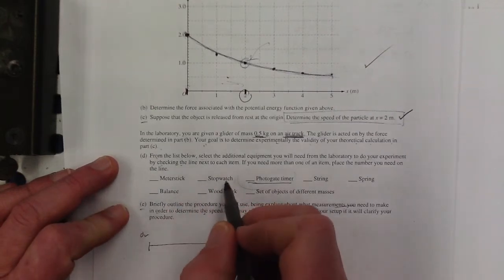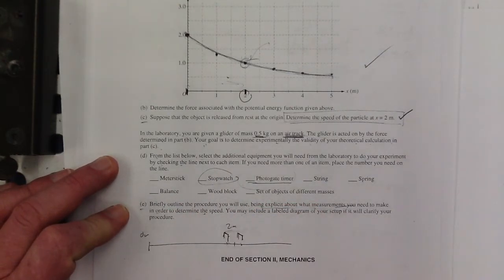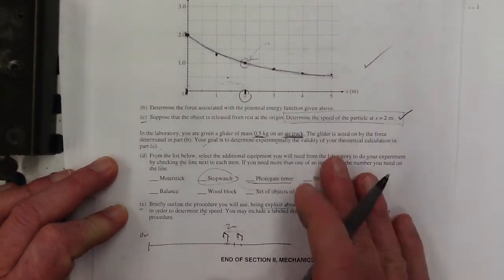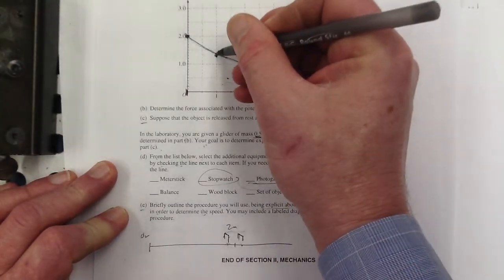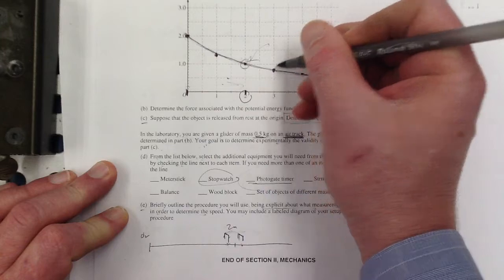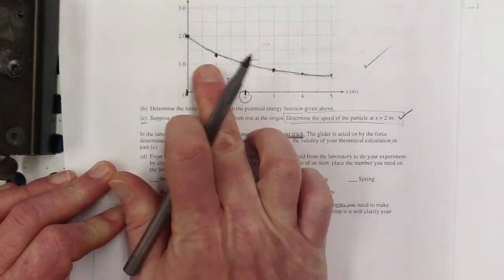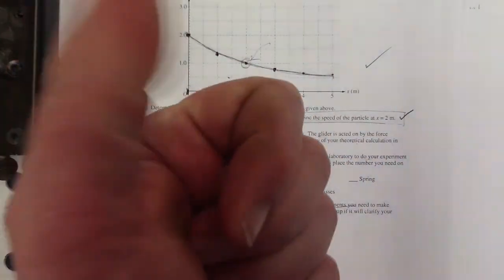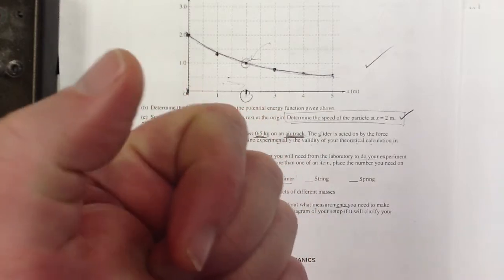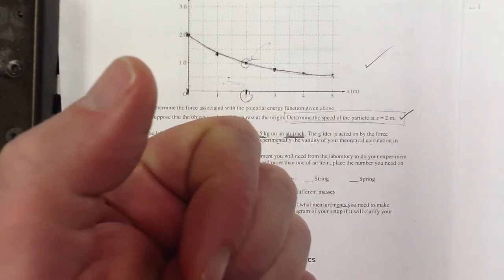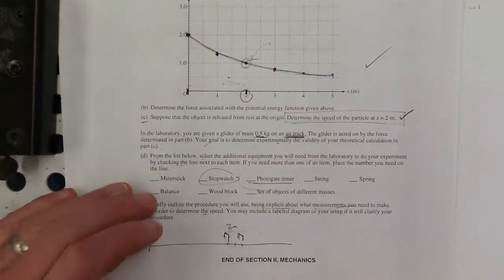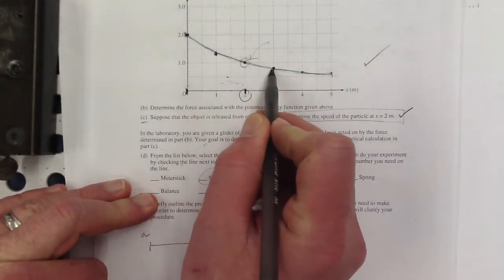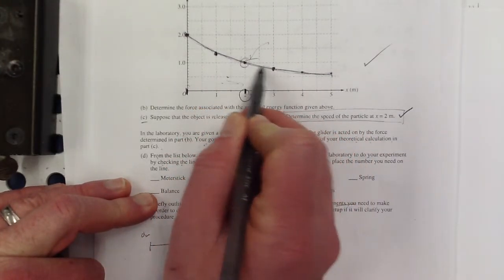If you wanted to use the stopwatch, I think you could write a good procedure that would work fine and would get full credit if you did 1 to 3. Why would you want to widen the interval here? Well, when we're actually controlling that time, we can't have something that happens super fast and expect to have any reasonable degree of accuracy.